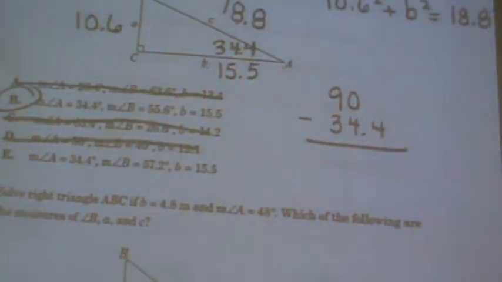So how could you figure out angle B? Easy, the easiest way, yep, 90 minus, that would be the easiest way to do that one, and that's your answer B. Otherwise, you have to use the inverse sine to figure it out, and you guys know how to do that.